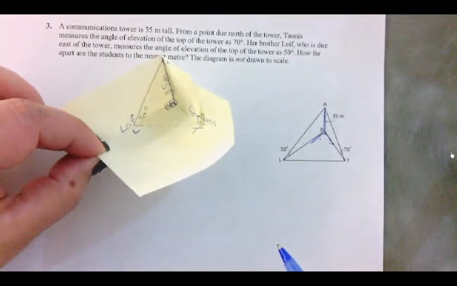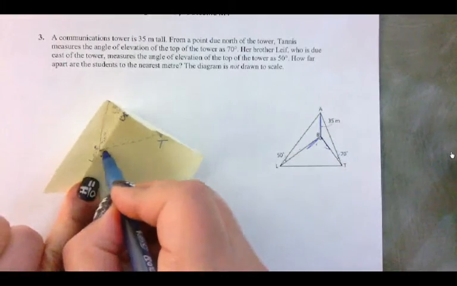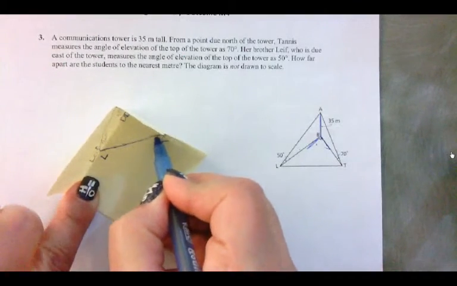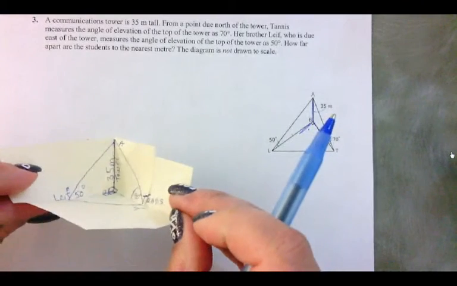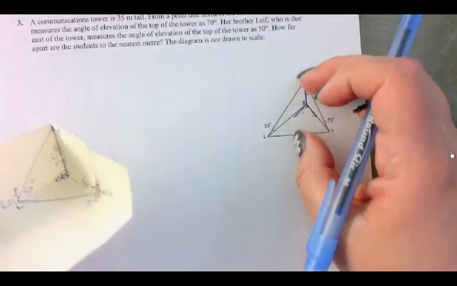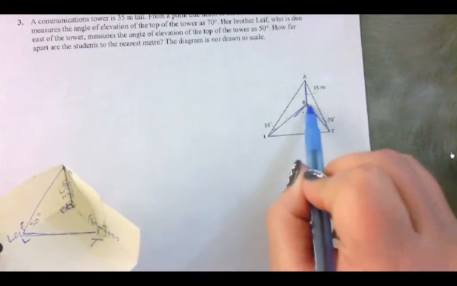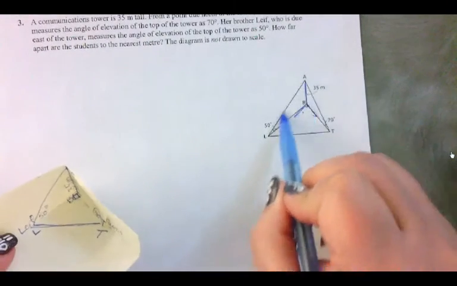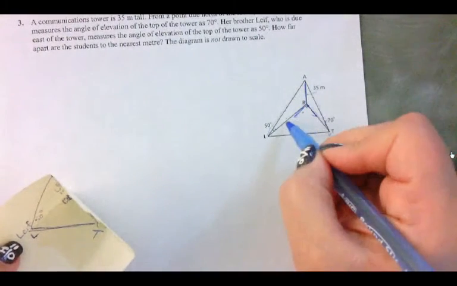So we have to figure out how far apart the two students are. The distance apart is right here. So how far are these two from each other? Do you see all these triangles in here? This might not make sense unless you know what you're looking at. So imagine you're looking into a corner of a room, and that's the top, and you have an angle down and an angle down that way.